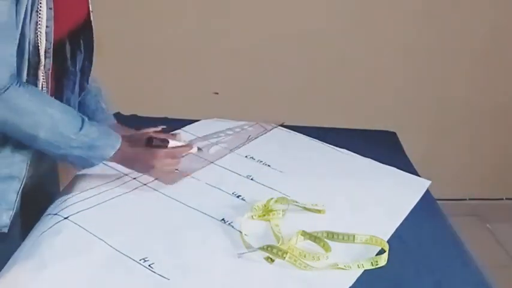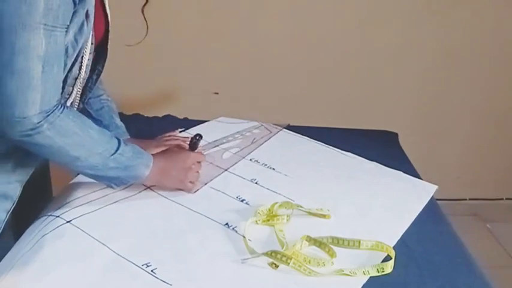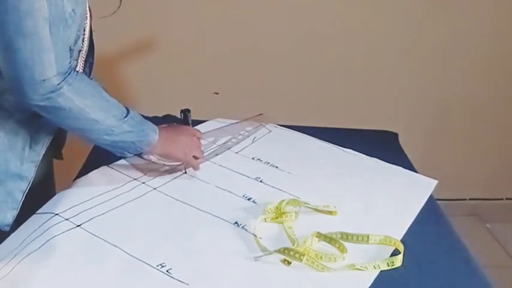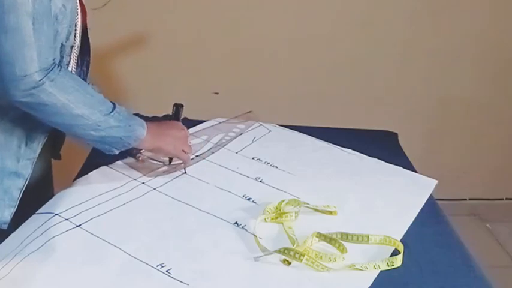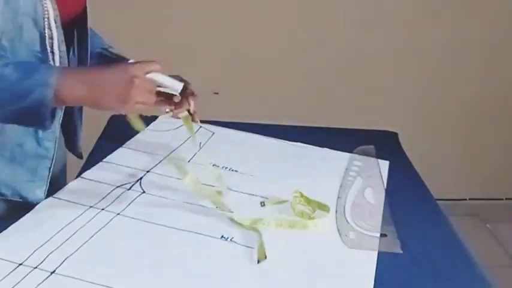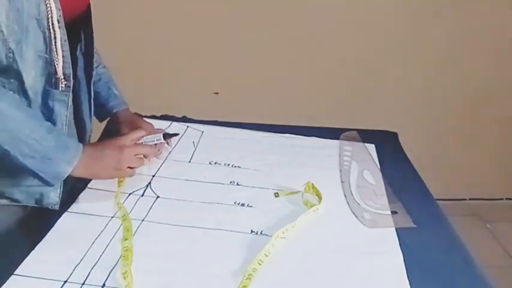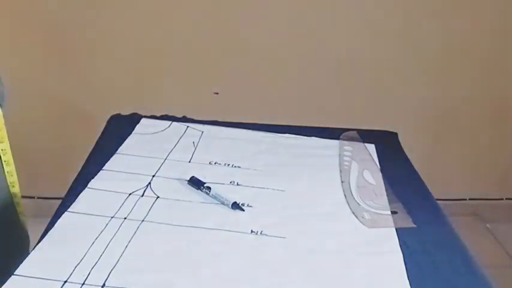Now I'll take my armhole curve and connect it from my under bust to my bust line. Connect it after coming down by 1 inch from the bust. Then you place your armhole this way to connect to the center front also. So my next measurement is to go up a bit from my chest line. So that is where my asymmetric scallop will start from.